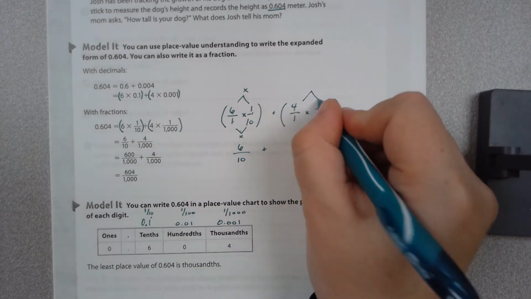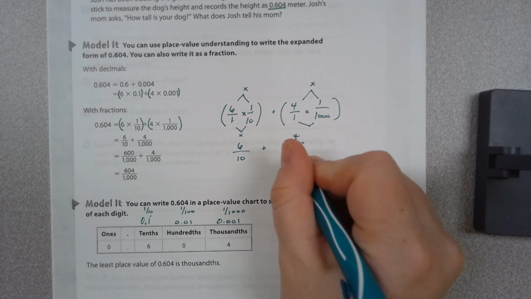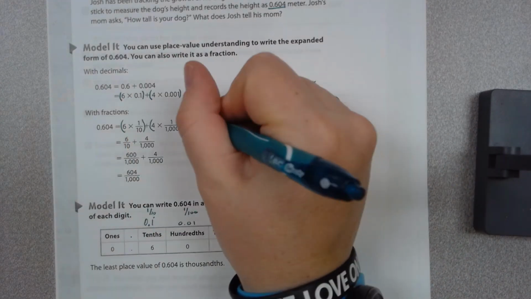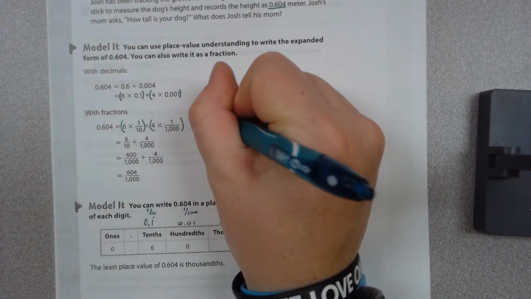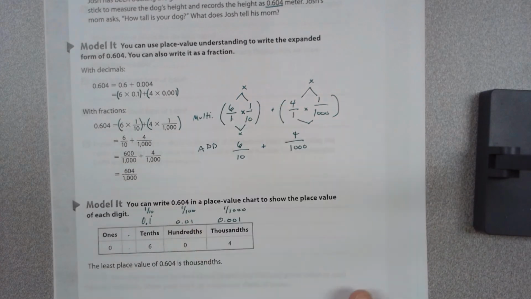Plus 4 times 1 is 4. 1 times 1,000 is 1,000. All right, now, so we have went from multiplying, so we multiplied here. I'm just going to put multi. And now we're back to adding.